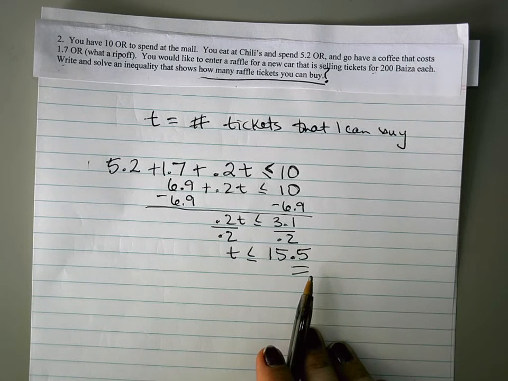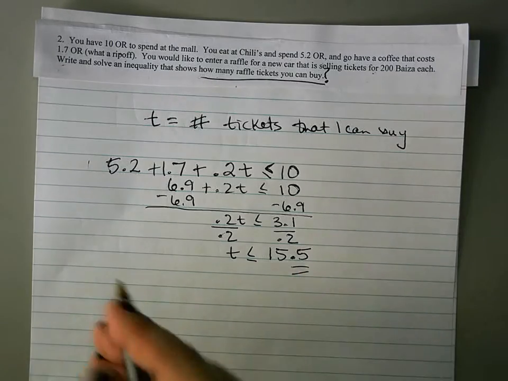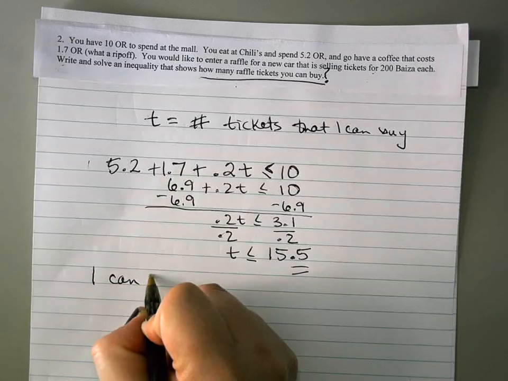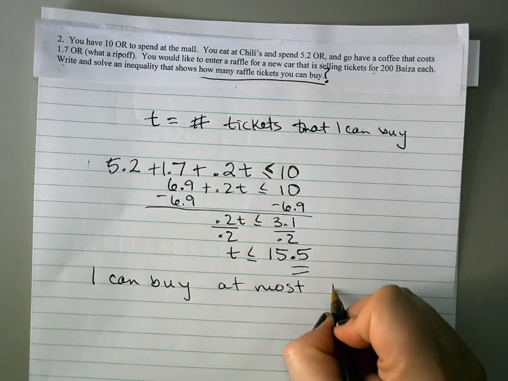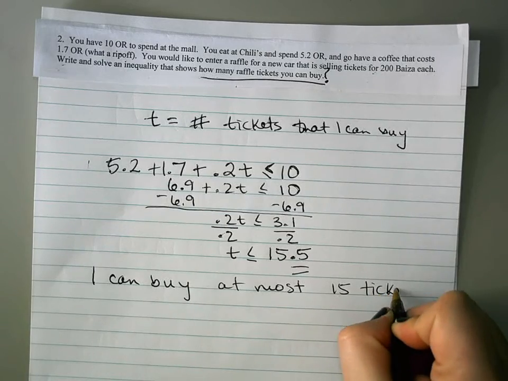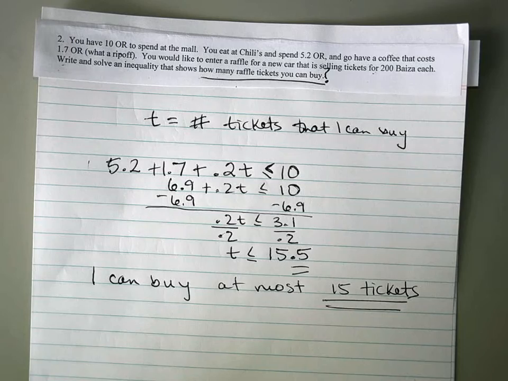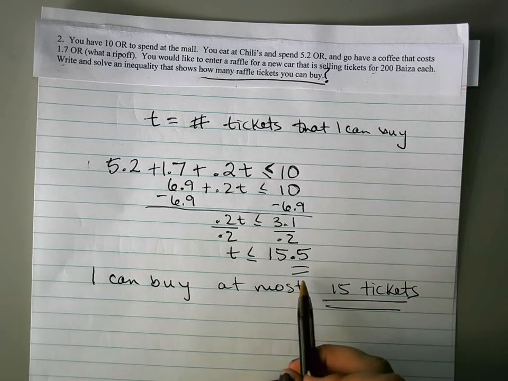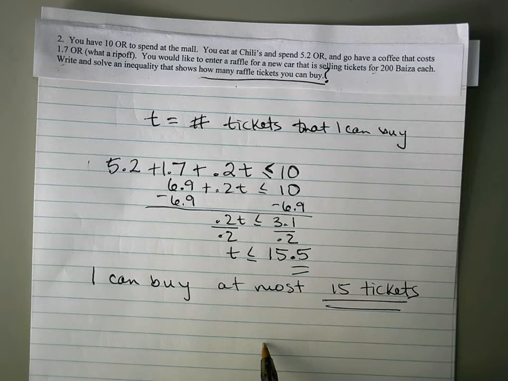Now, I'm not going to buy half of a ticket. That doesn't make sense. I can buy, at most, 15 tickets. I rounded down because if I rounded up and bought 16, I would run out of money. That would be over 10 reals.